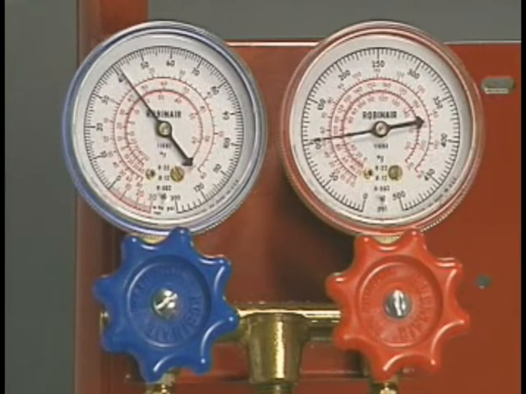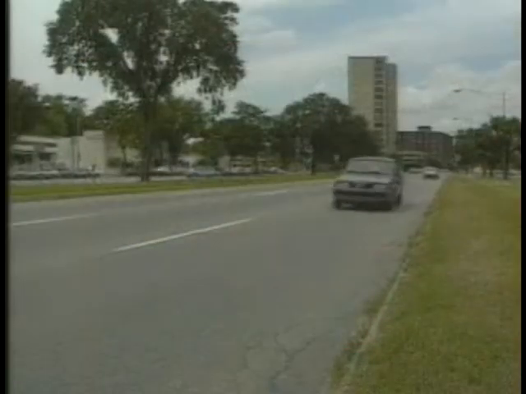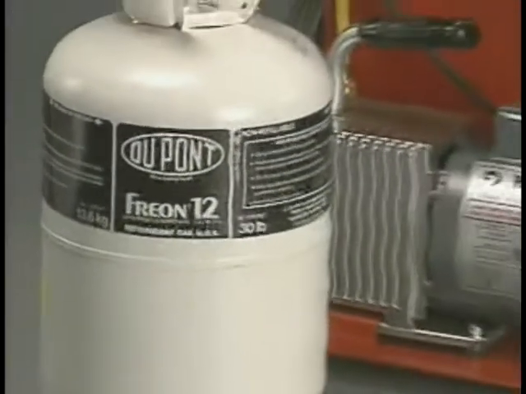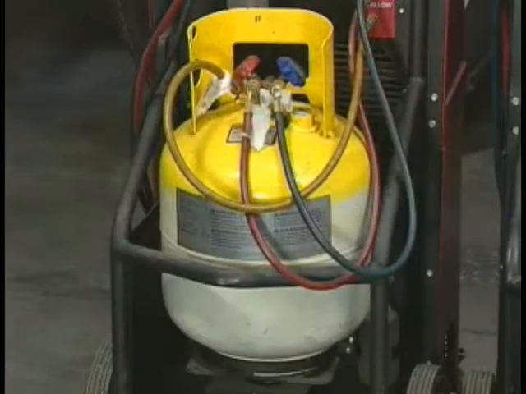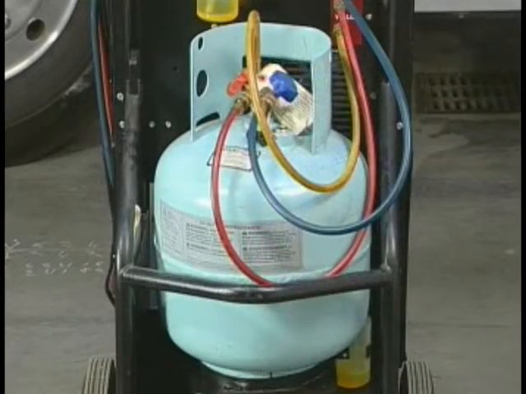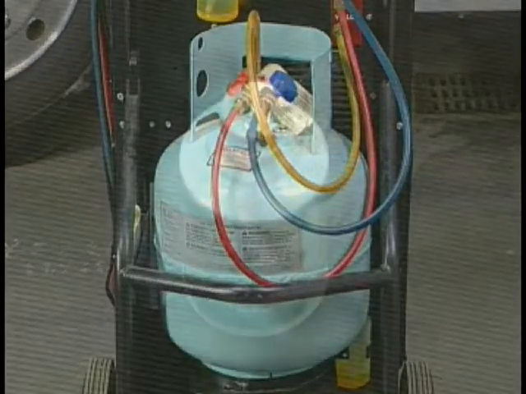R12 systems used mineral oil carried in the refrigerant to lubricate the compressors. Refrigerant R12 is a fluorinated hydrocarbon that was found to be detrimental to the ozone layer of the Earth's atmosphere. Beginning in 1994, automobile manufacturers began phasing out the use of R12. By 1996, all vehicles sold in the United States were equipped with a new refrigerant called R134A. R134A has many of the same properties as R12, but is not detrimental to the ozone layer.